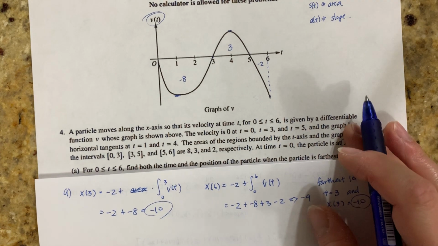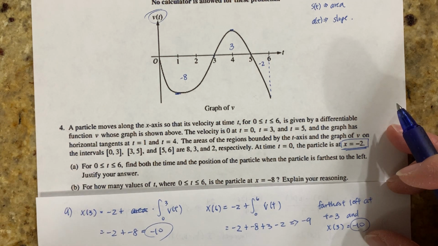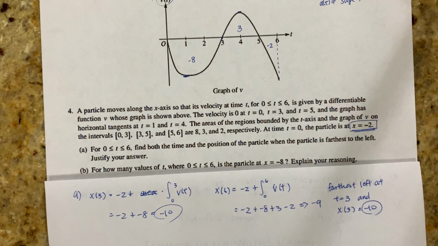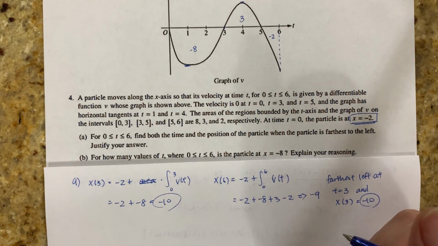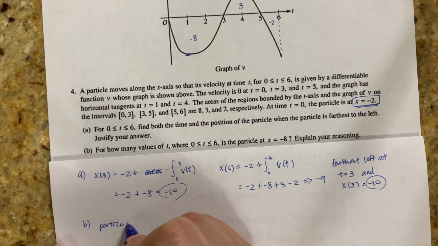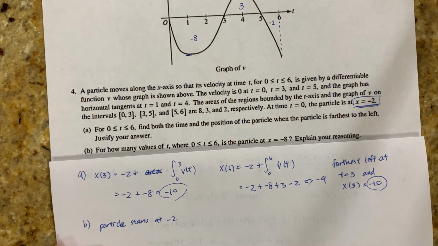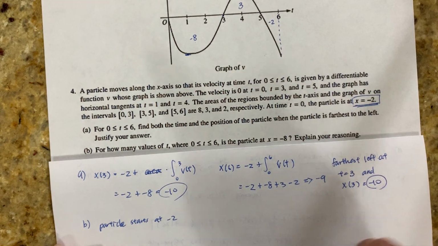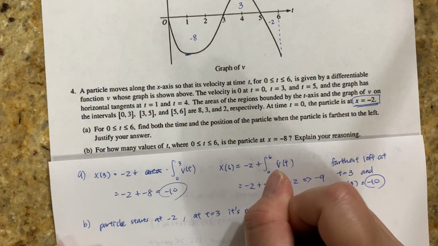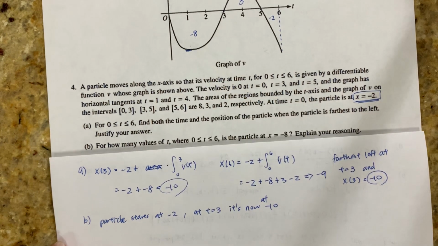Part B: for how many values of t between 0 to 6 is the particle at x equals negative 8? Explain your reasoning. Well, I know these 3 pieces of area. That's all I know. The particle starts at negative 2, and at t equals 3 it's now at negative 10, because negative 2 plus negative 8 gives me negative 10.